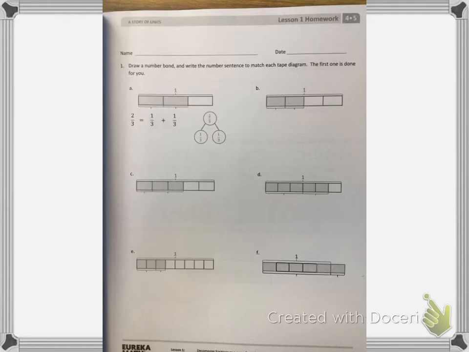We're going to be working with decomposing fractions using a number bond and using a tape diagram. Okay, and we have to realize, first off, whole numbers and what they mean. A whole number is pretty simple. When we have a tape diagram that is completely shaded in, such as this one here.